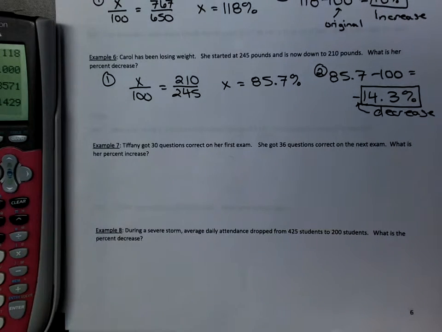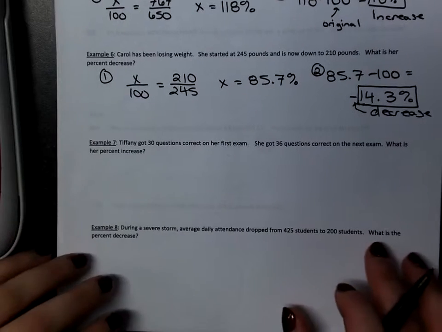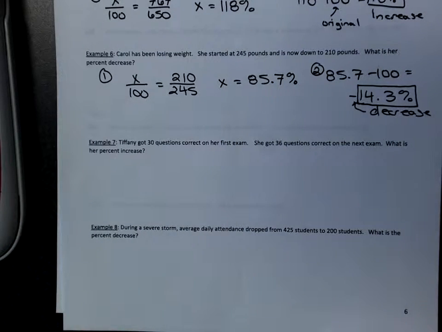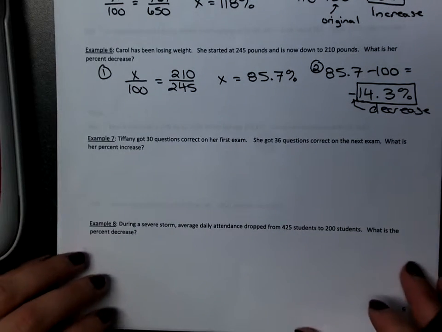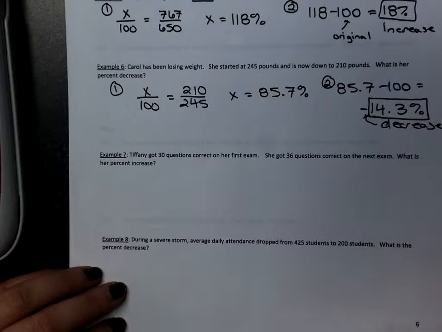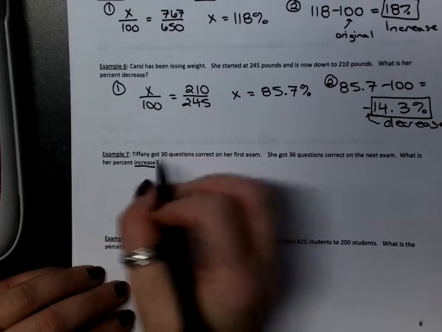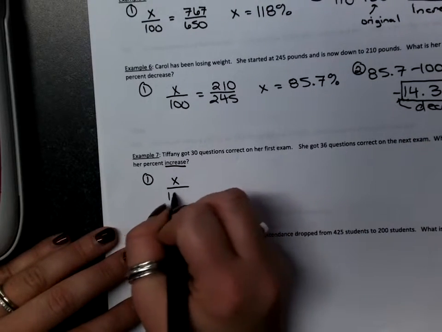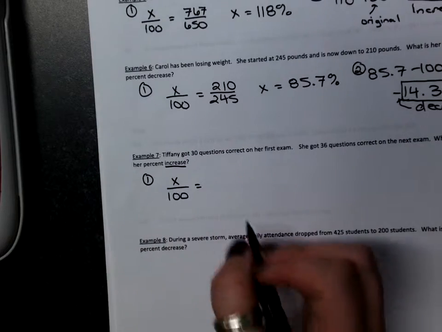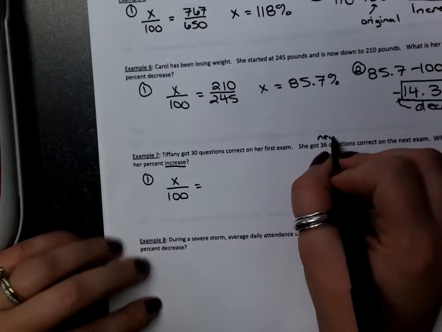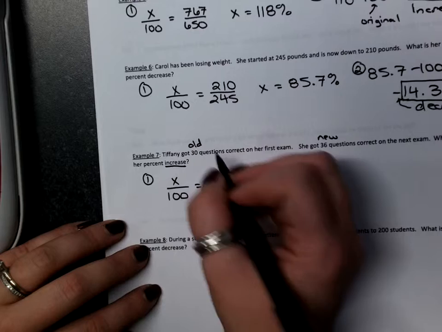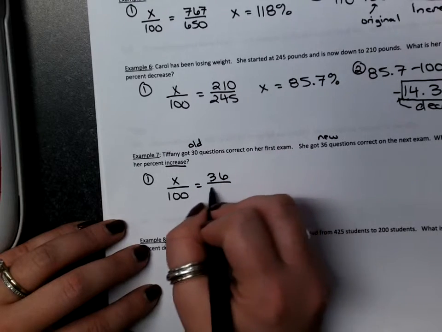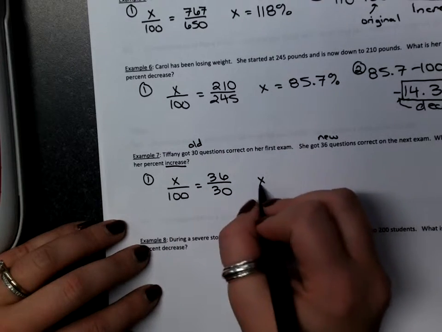If you want to try the next 2 on your own, go ahead and pause the video. If not, I'll keep going. Tiffany got 30 questions correct on her first exam. She got 36 questions correct on her next exam. What is her percent of increase? So percent over 100 equals new. New is 36, old is 30. So it's 36 over 30, and then we'll solve.